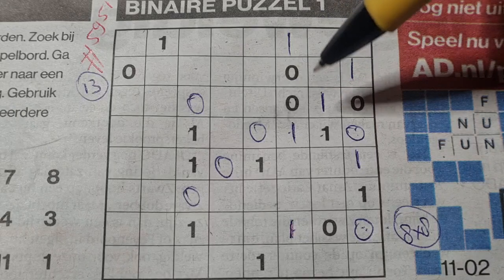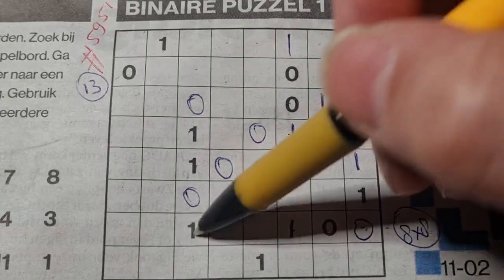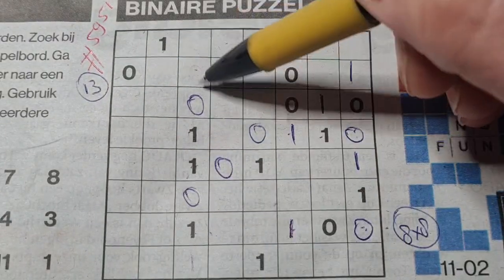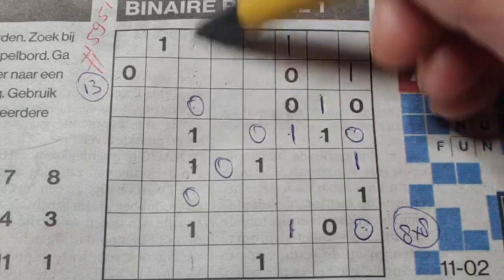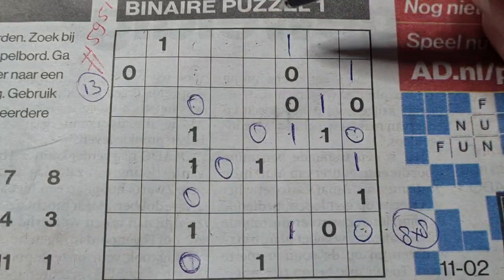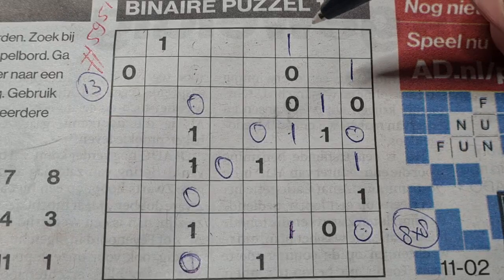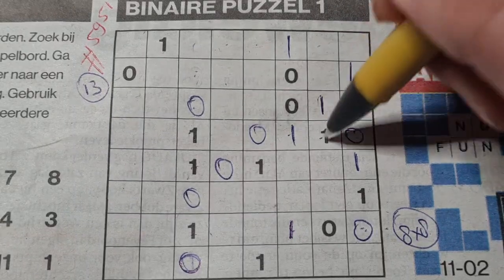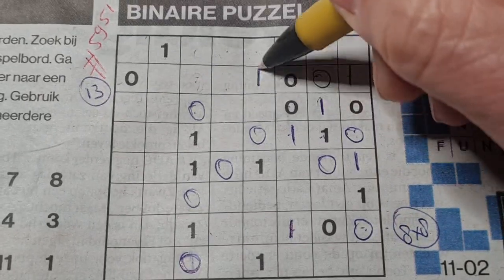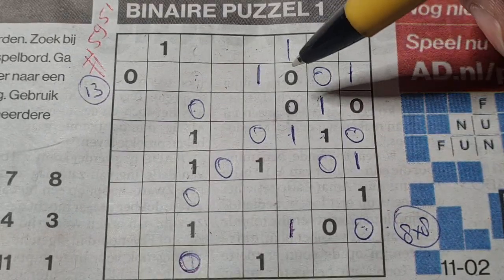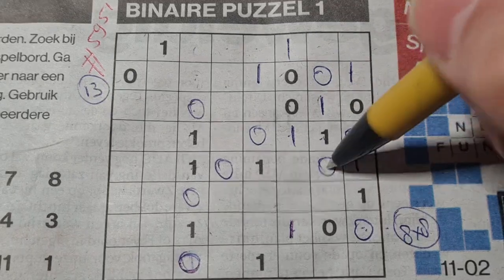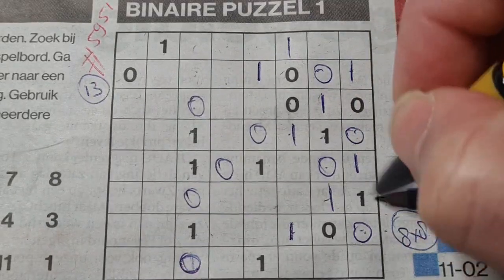We need to think now. Well, we have here 3 ones. If I place number 4 here, then we have 3 zeros in a row in this column. Not allowed, one of the rules, so this can be 1. They should be no. Double 1 here. Here no, there no. Double zero, here 1, there 1. Well, between 2 zeros comes a 1. Double 1, here no, there no.